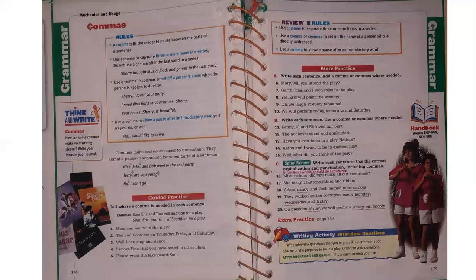Next, number 11, Penny, Al, and Eli loved our play. Penny, comma, Al, comma, and Eli loved our play. Number 12, the audience stood and applauded. Here we are not missing a comma, all right? There is no reason for us to put a comma here. We don't have a series, okay? We don't have an introductory word, so this sentence is correct.